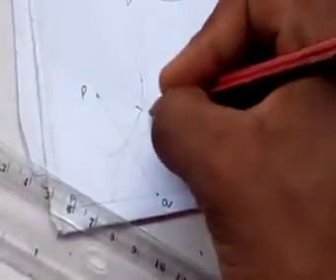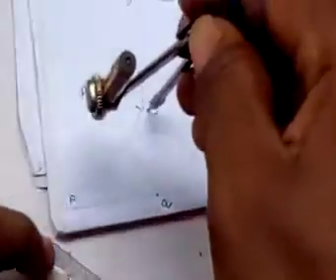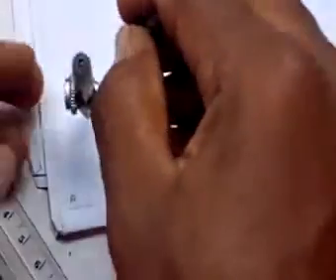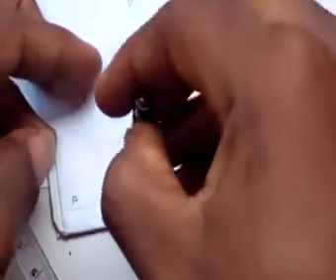It cuts the perpendicular at a point, let's call it E. Now that point E will be the center of the required circle. So all we need to do is draw a circle passing through P and Q. You can see that this circle passes through P and Q. So this is the circle. This circle touches points P and Q.